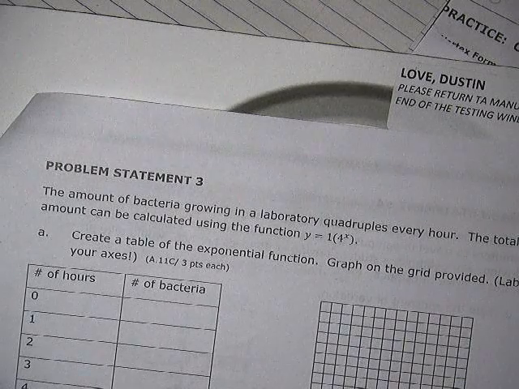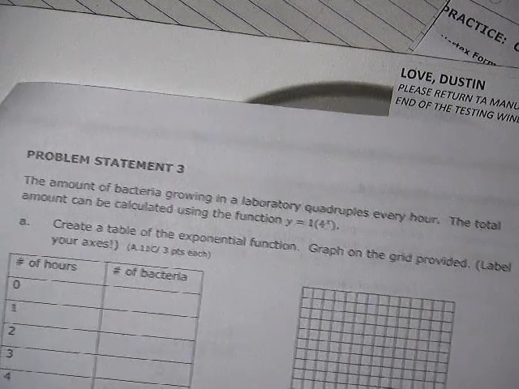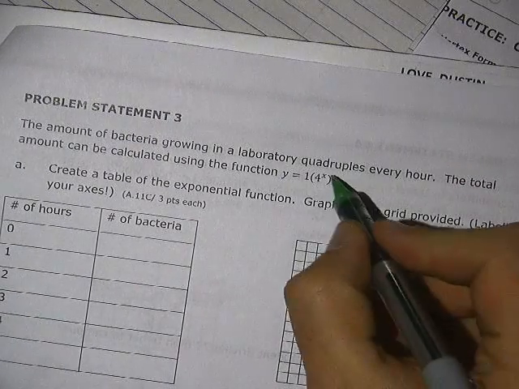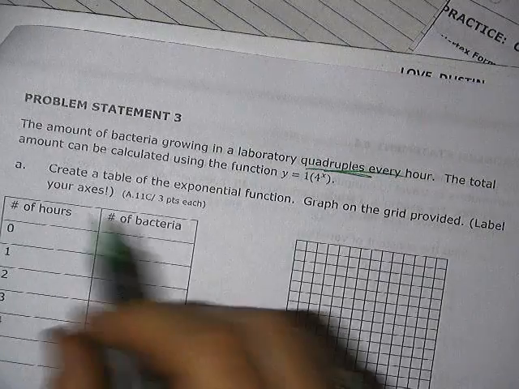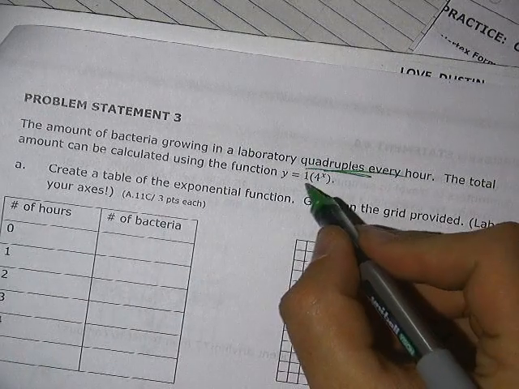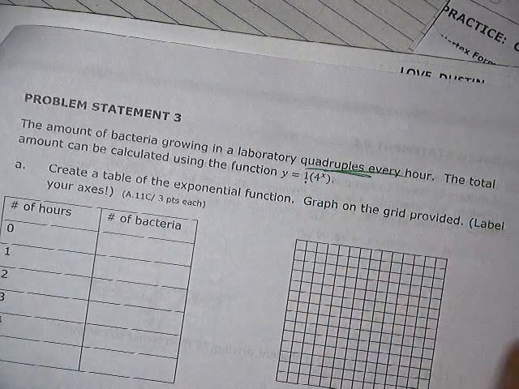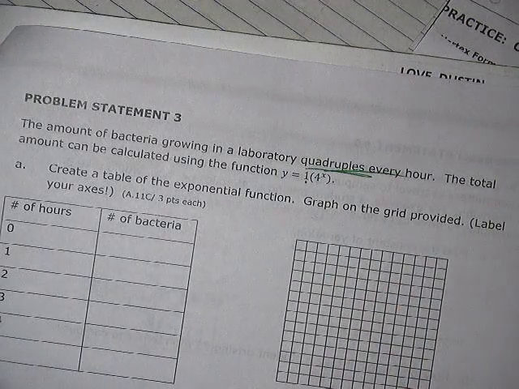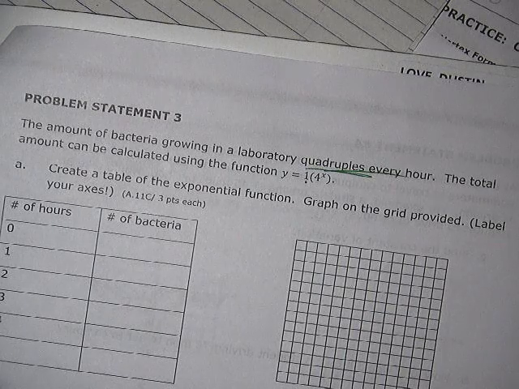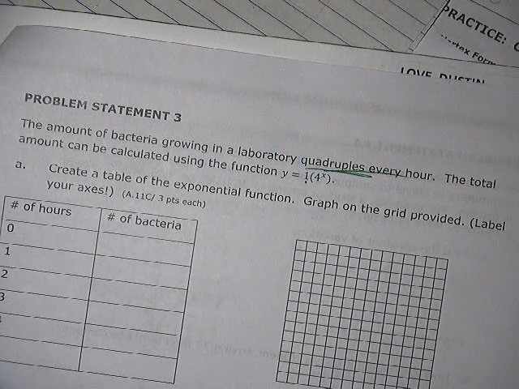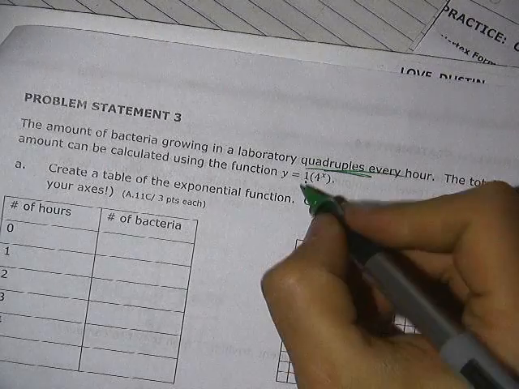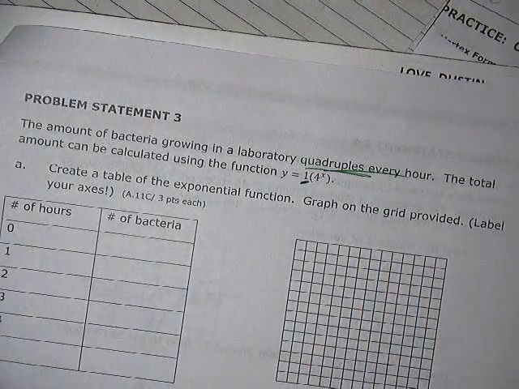Problem statement 3. This time we're talking about the amount of bacteria growing in a laboratory dish that quadruples every single hour. The total amount can be calculated using this function, 1 times 4 to the x power. Looking at that, can anybody tell me what the initial population, the very first amount of bacteria, is? How do you know that? Because it says it's the very first. Yeah, that number out in front is the initial amount, therefore I had 1 to start off with.